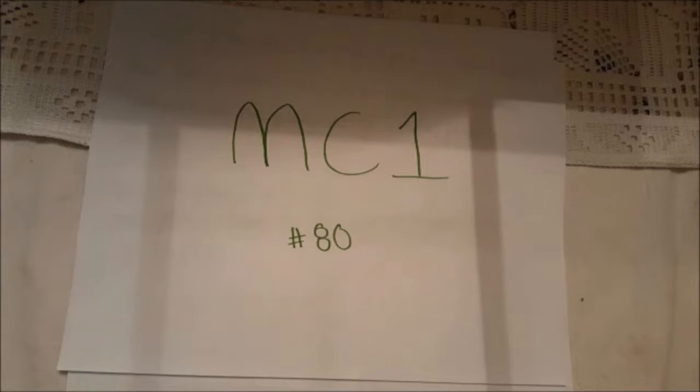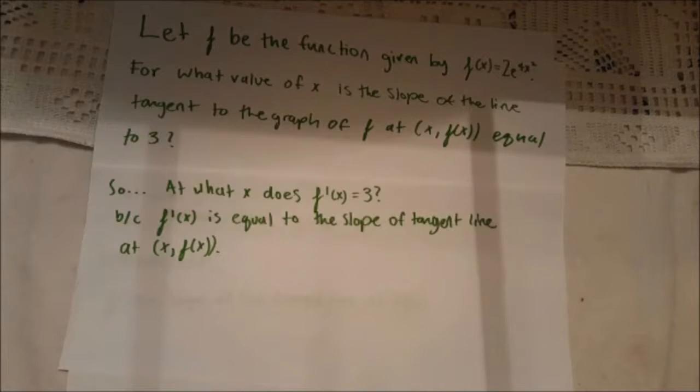This is multiple choice 1, problem 80. And the question is, let f be the function that is given by f of x equals 2 times e to the 4x squared. For what value of x is the slope of the line tangent to the graph of f at x equal to 3? So what it's asking is, at what x does f prime of x equal 3? And because f prime of x is equal to the slope of the tangent line at x, we know that we can use this equation.